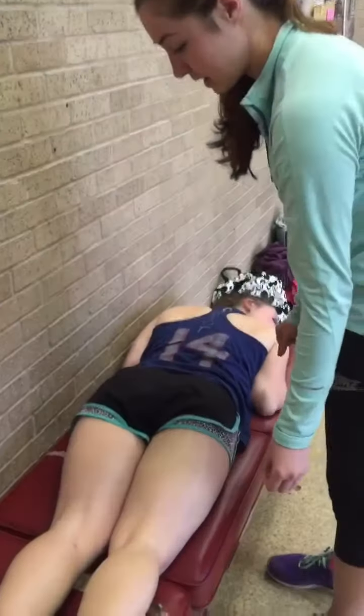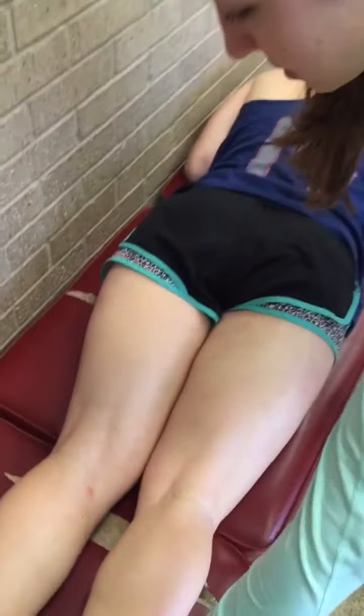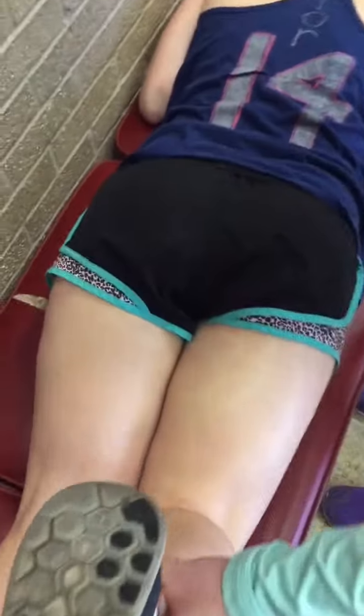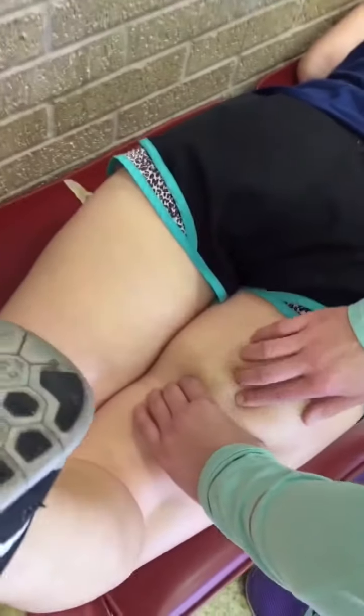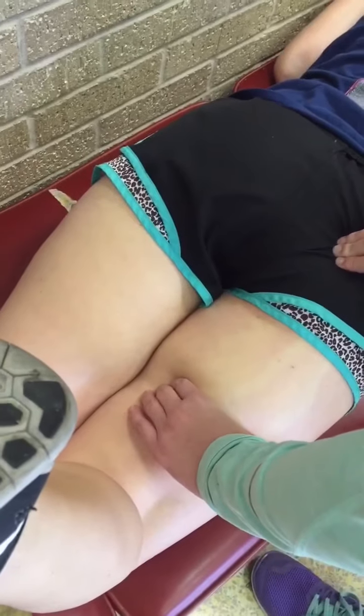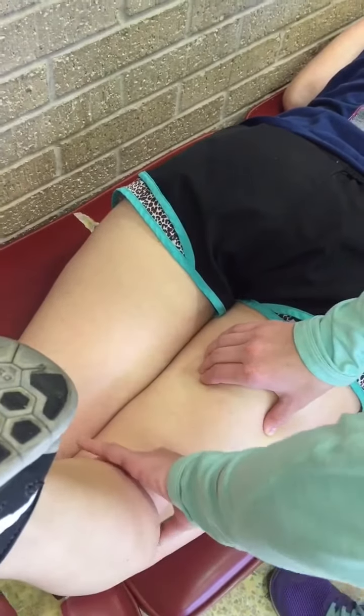We're going to palpate the hamstring muscle group, and you'll have your patient bring their leg up so you can feel the hamstring muscles. And from here you can feel that it goes all the way up to the ischial tuberosity, and it also goes down past the knee.